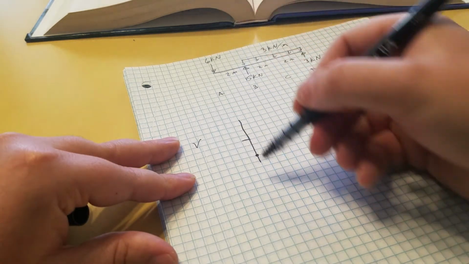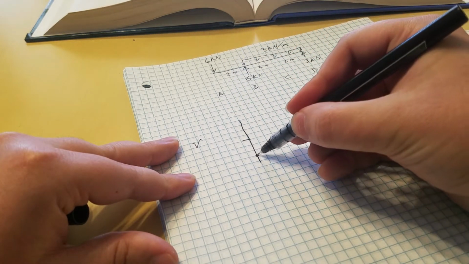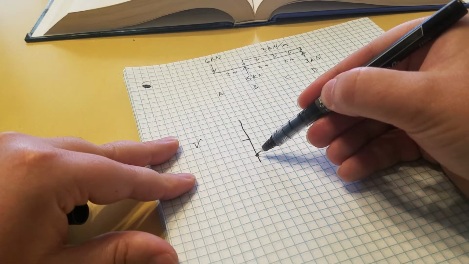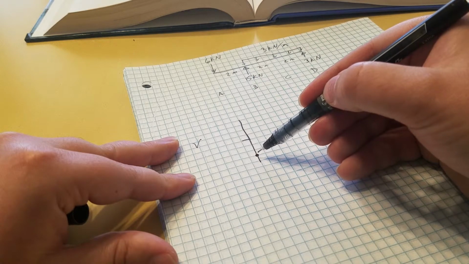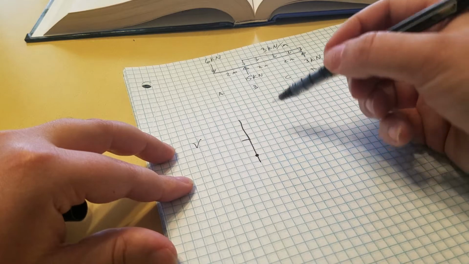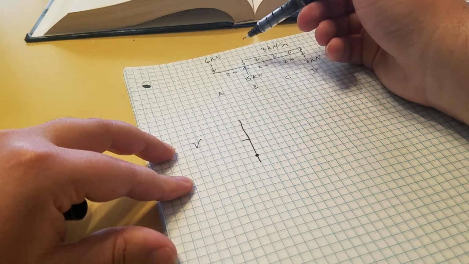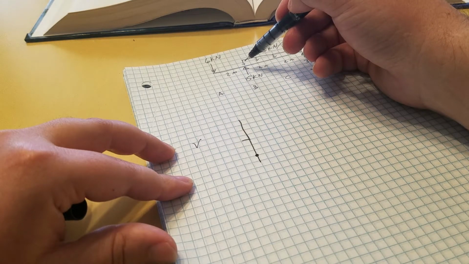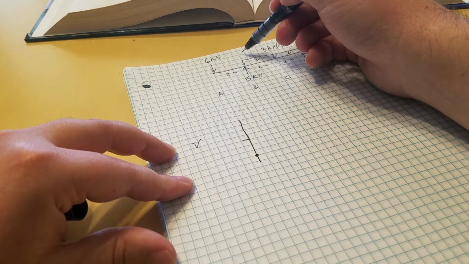So at A, it goes from 0 abruptly up to 6. And now inside of the beam, there's nothing really happening. So it's just going to remain 6, until there's an abrupt change from the reaction.